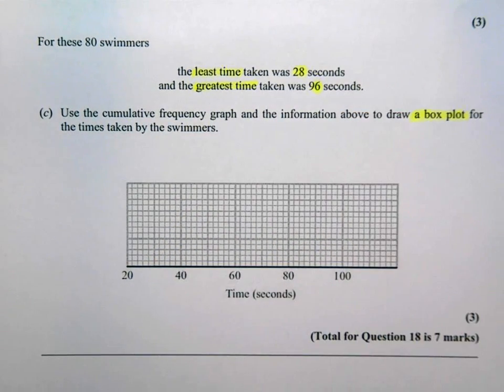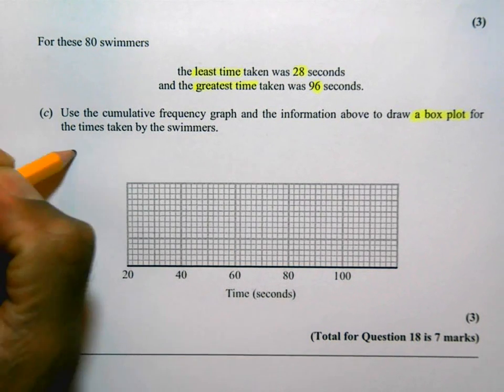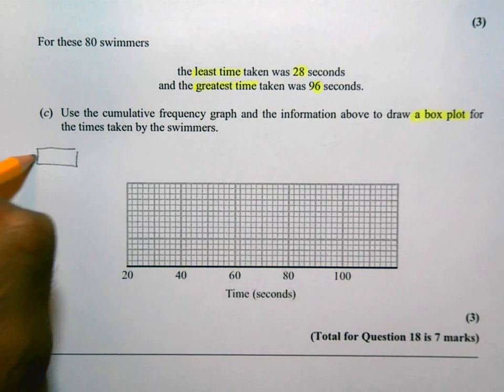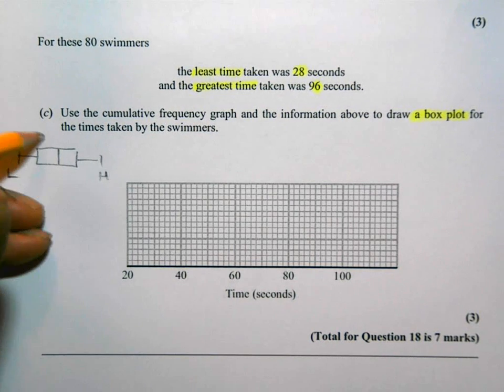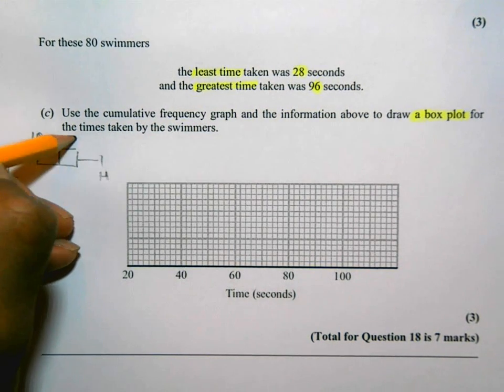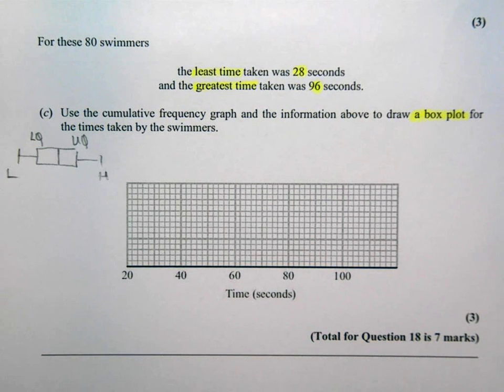Okay, so first of all, in an exam, I would just do a quick sketch of a box plot and remind myself what I need to do. Put in the median. So that's the lowest, that's the highest value. That's the lower quartile, and that's the upper quartile. And in the middle, it's the median. Now, we've actually worked out a certain bit of this already. So the lowest value is 28. The highest value is 96.